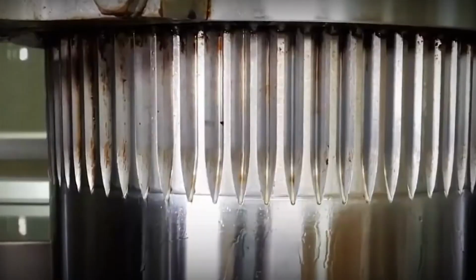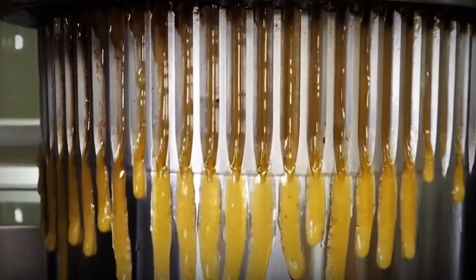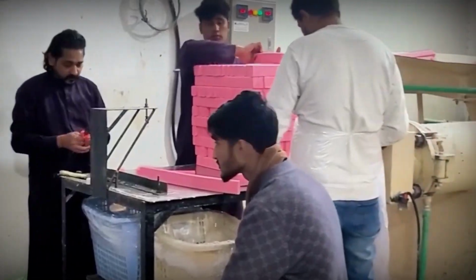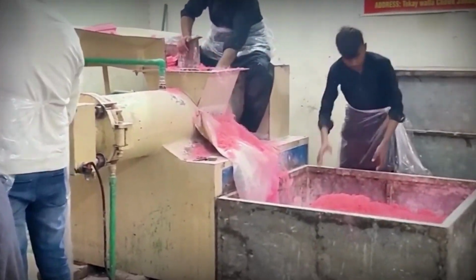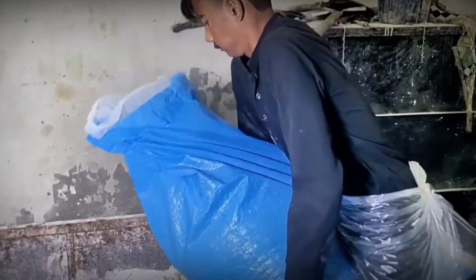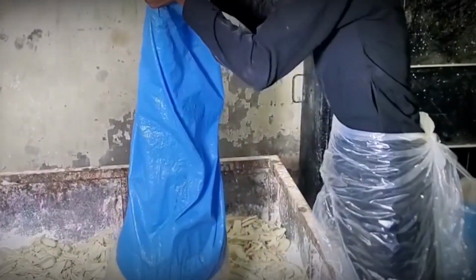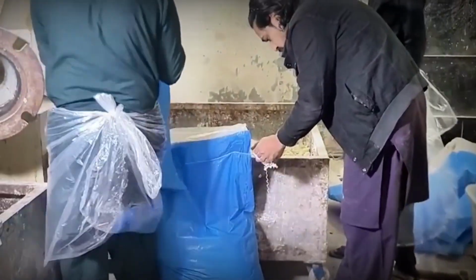Before production begins, all ingredients are measured with extreme precision. Industrial soap manufacturing relies heavily on accuracy because even small variations in ratios can change the texture, performance, or safety of the final product. Automated weighing systems are commonly used to ensure consistency across large batches.